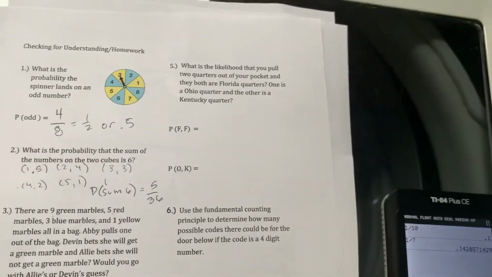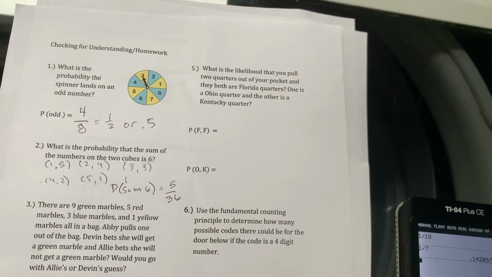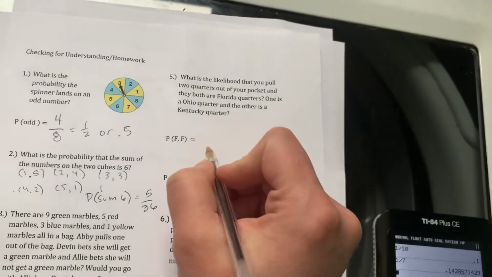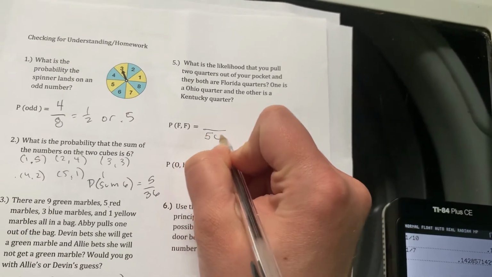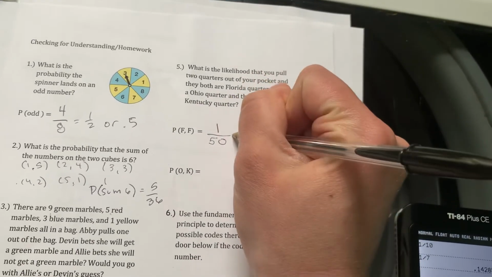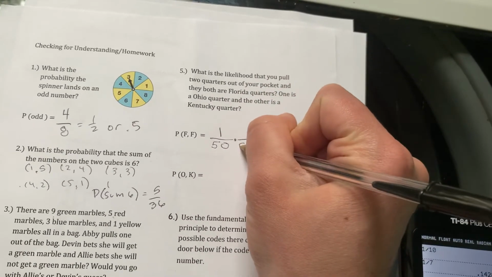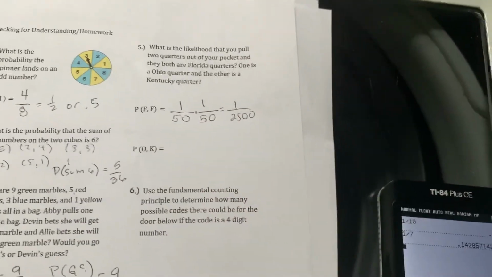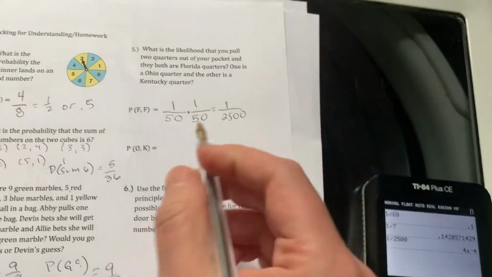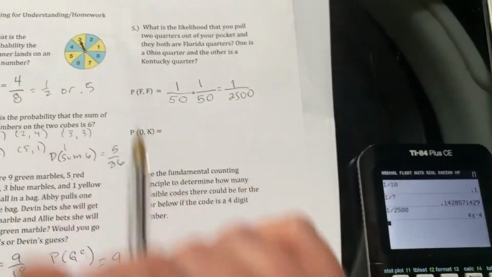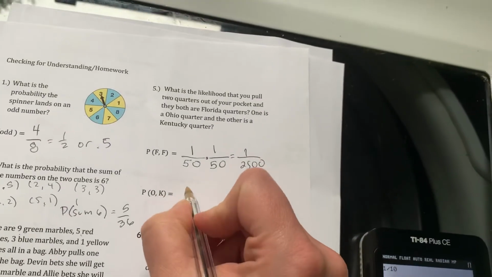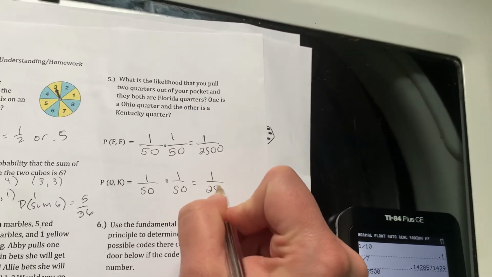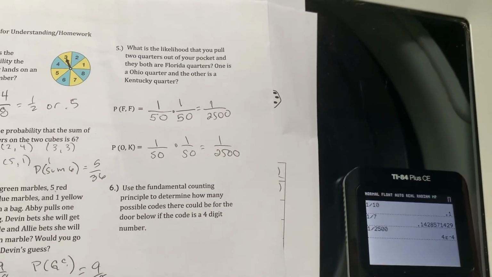And then it says, what is the likelihood that you pull 2 quarters out of your pocket and they're both Florida quarters? Or one is an Ohio quarter and one's a Kentucky quarter. So there's 50 United States quarters. Florida is 1. Then Florida is also 1 out of 50. So the chance that you get Florida is 1 out of 2,500, which is so small. You can just leave it like that. And then Oklahoma is 1 option out of 50 states, and 1 option out of 50 states is Kentucky. So it's actually the same thing as getting the same state twice. Okay?